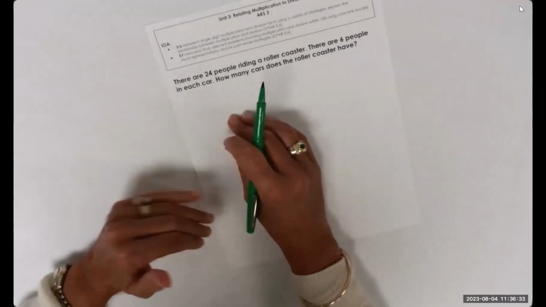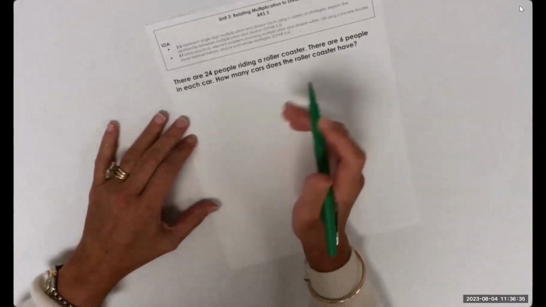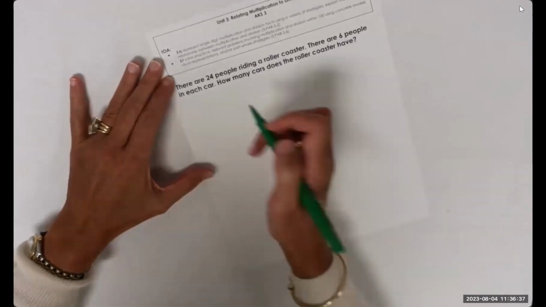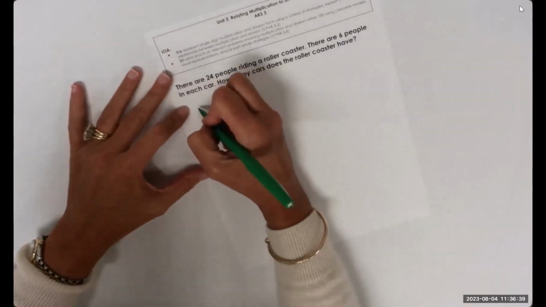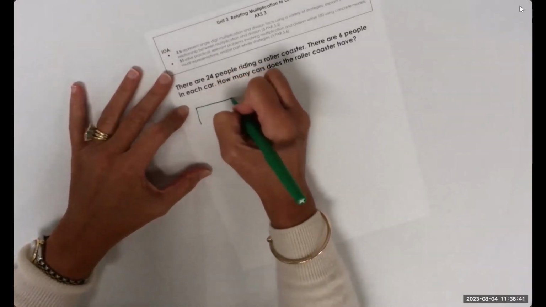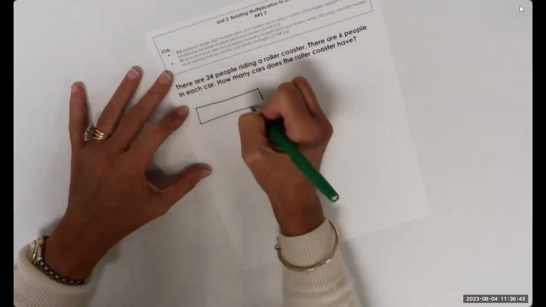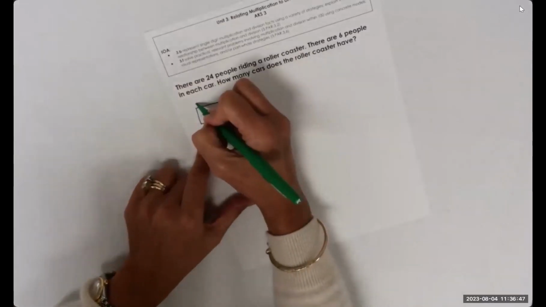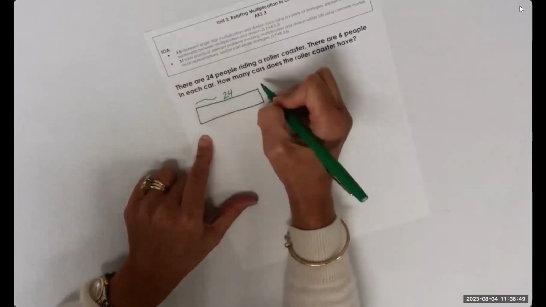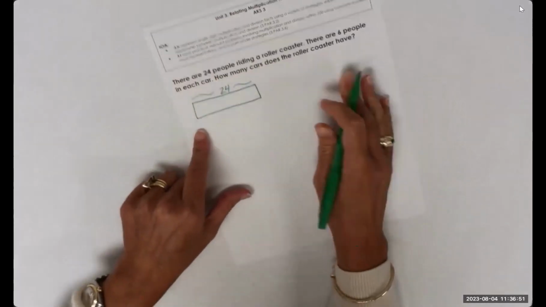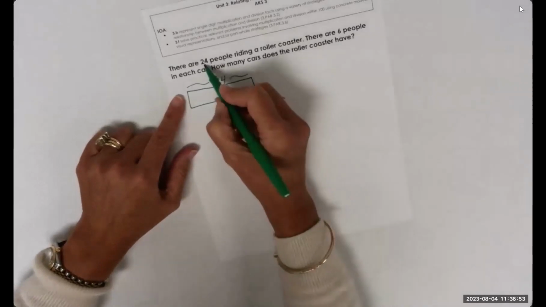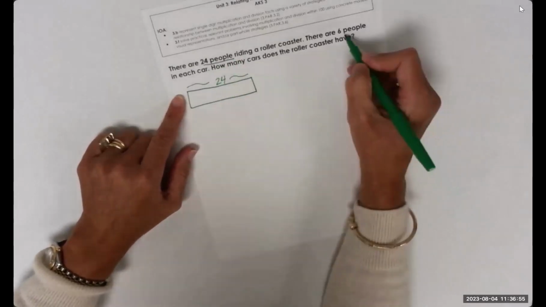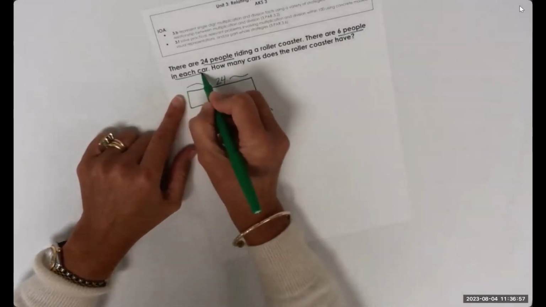All right, again, I'm going to go back to that part whole thinking and organize my thinking in a part whole model using a bar diagram. All right, this rectangle is going to represent my 24 total people. I do know that. And I know that there's 6 people in each car.